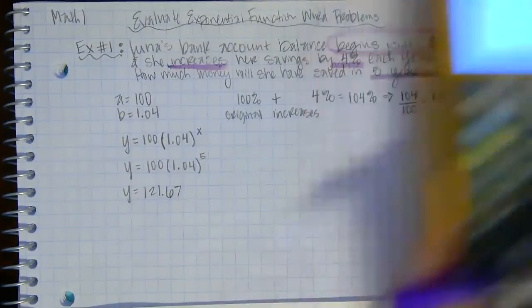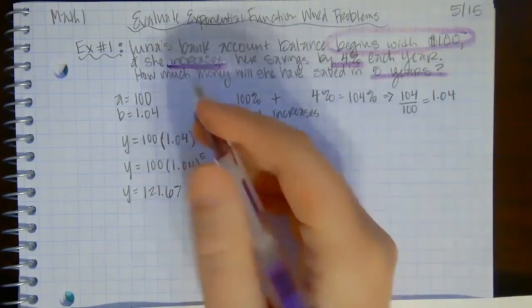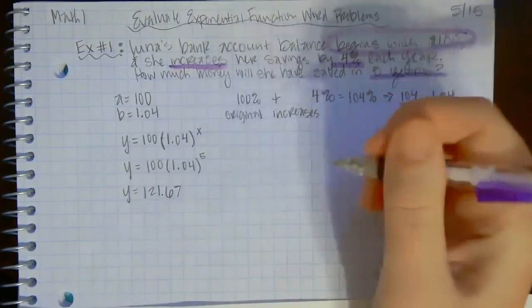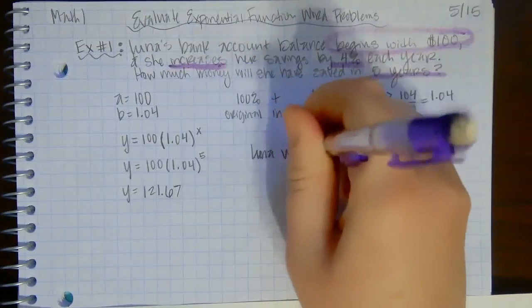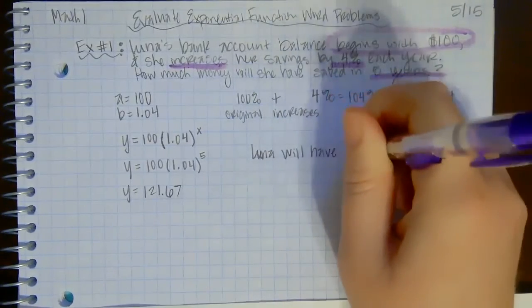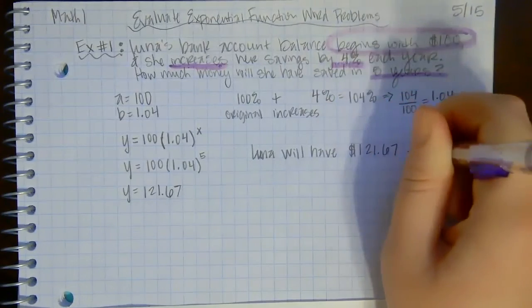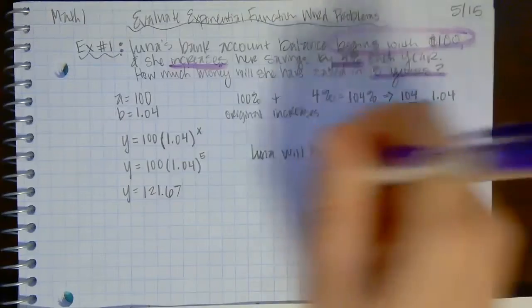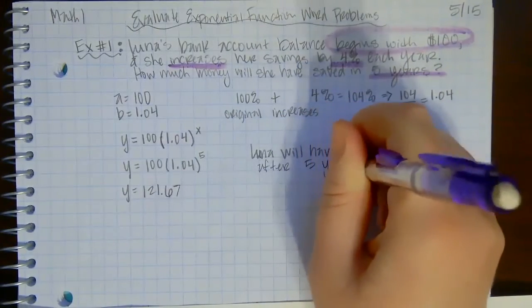Okay. So then we'll finish off. Remember, anything that starts in a situation, in a sentence, should end also in words. So we'll just finish off with our sentence. So Luna will have $121.67 saved after 5 years. There you go.